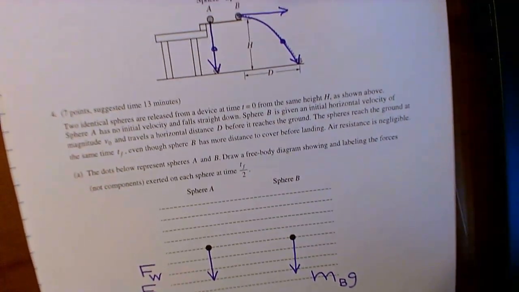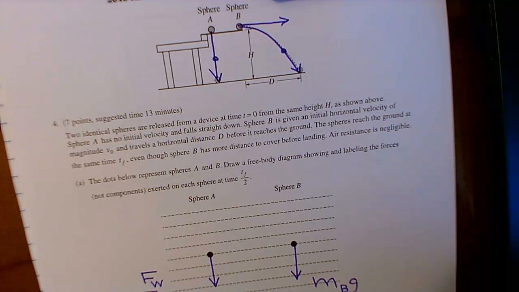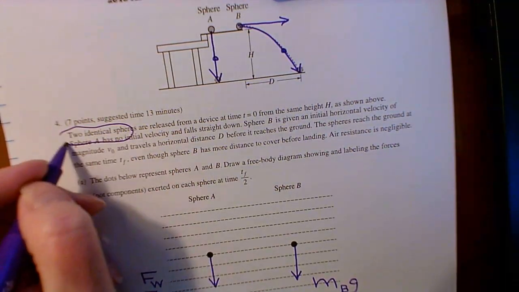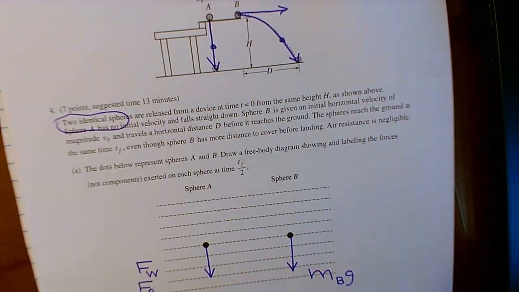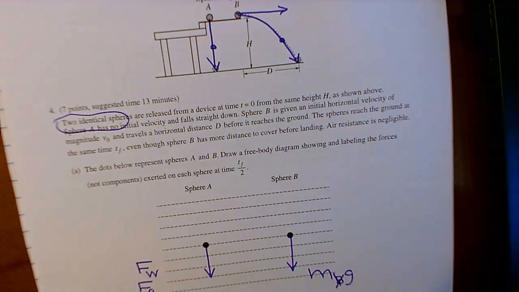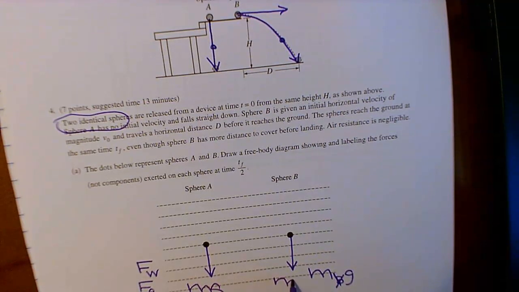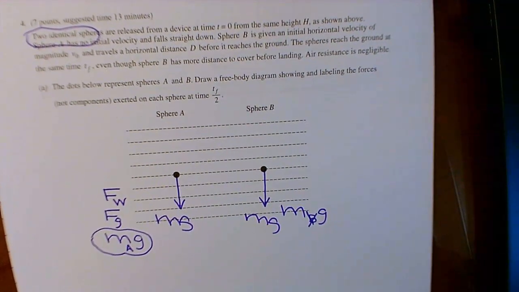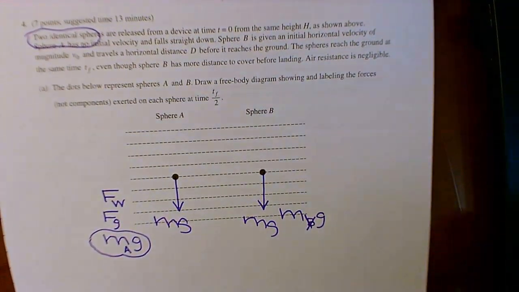I'm trying to see if these two spheres have the same, yes, two identical spheres. So they have the same mass. So I don't have to label them. So I could just call this mg, and I could just call this one mg. And since they're identical, these arrows should be the same length. So I should have cleaned that up a little bit. Those arrows should have the same length. All right, next question.